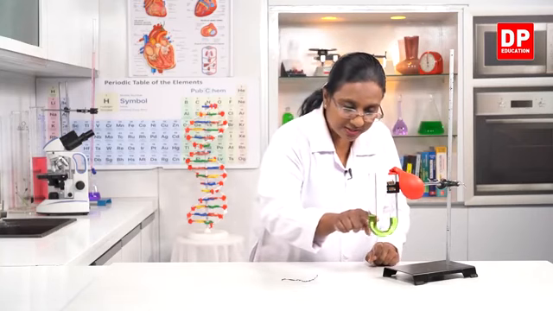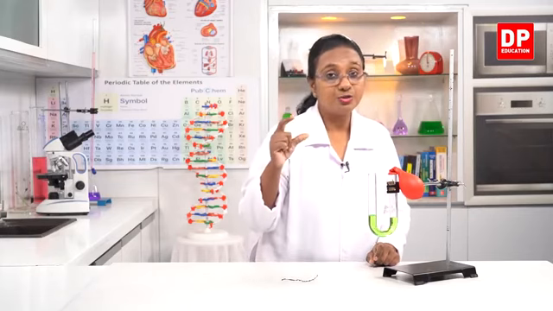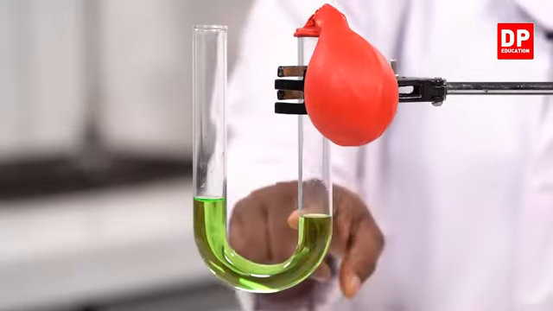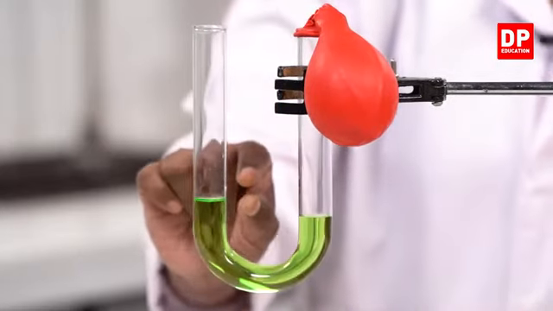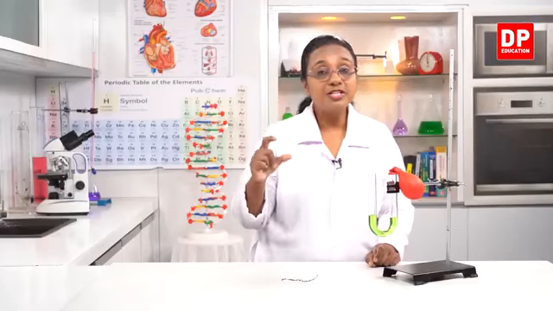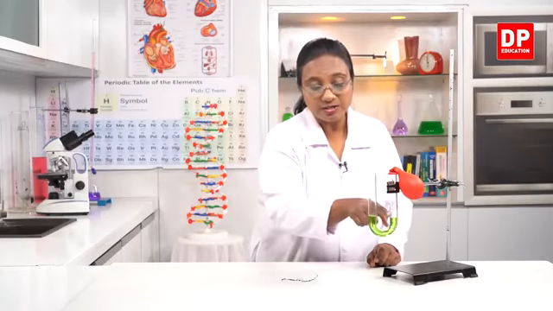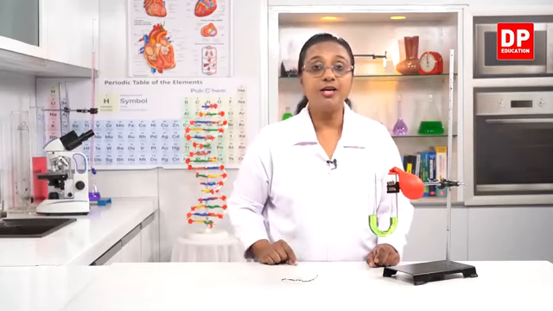Now here you can see, students, this is a rough idea I am giving you all. Otherwise, you can measure also. From this level to this level, there is a height difference of about this much. So the pressure exerted by that liquid height is the difference between the pressures in both the arms.